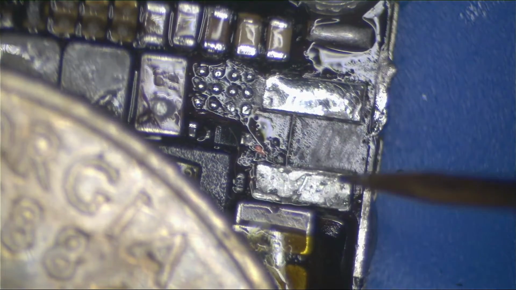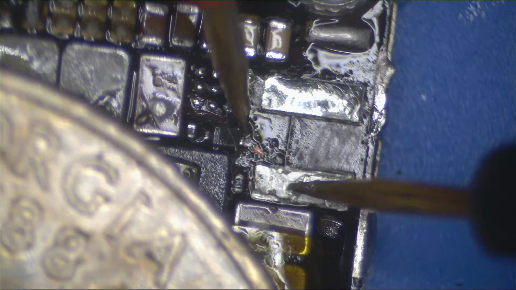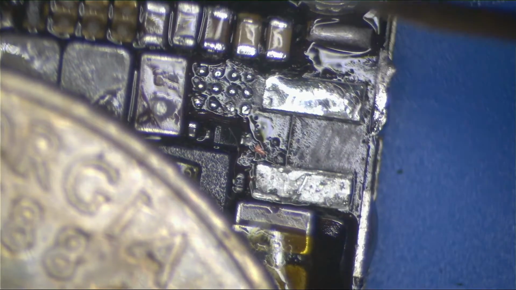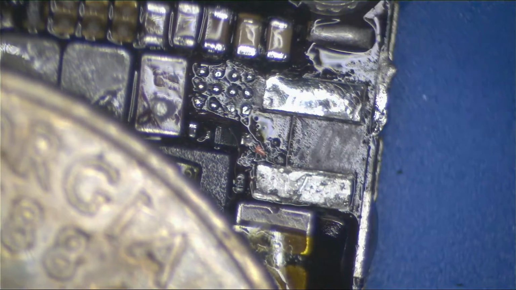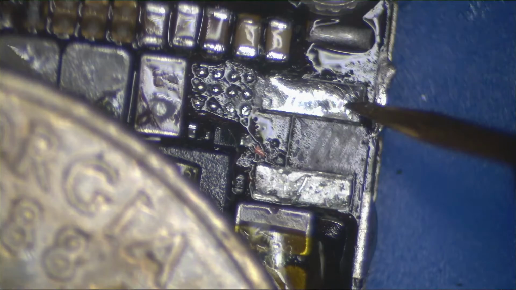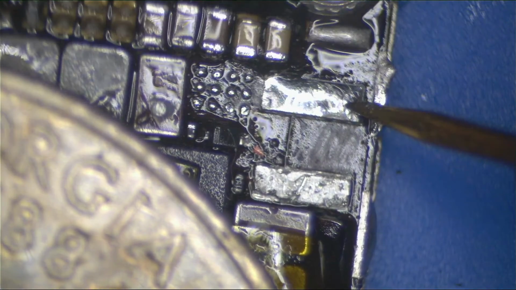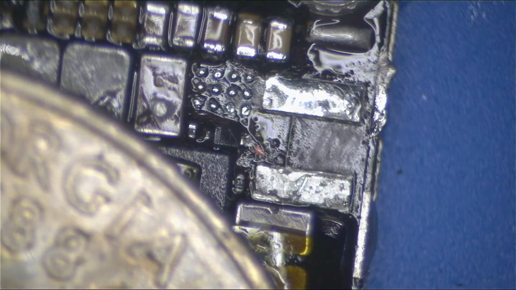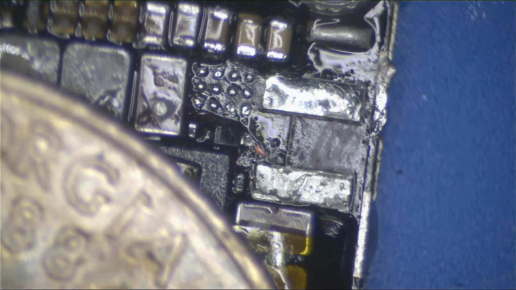Now I'll just check real quick for continuity because I know I exposed that trace there. Make sure it's not short to ground. And it looks good. Yeah, 0.32, so that looks pretty good. So now we can go ahead and get ready to install a new driver and a new coil.